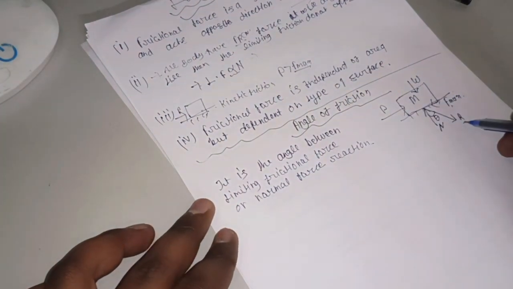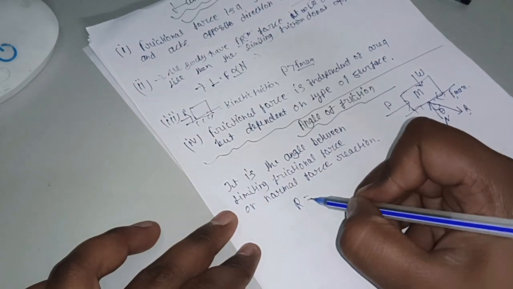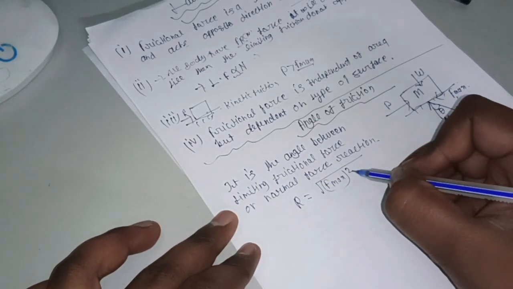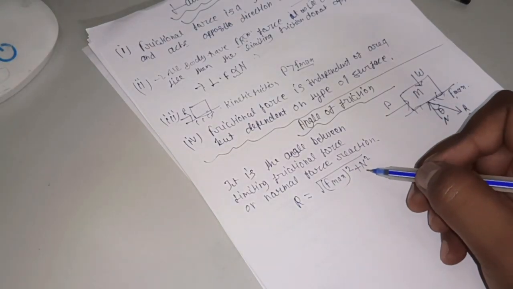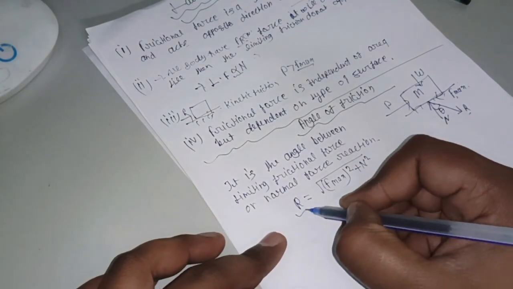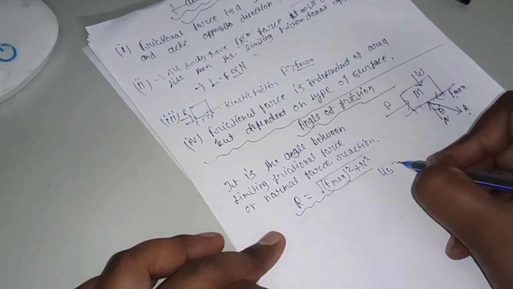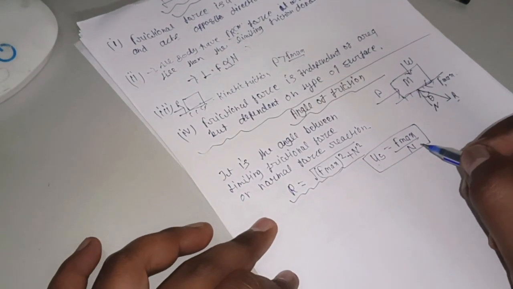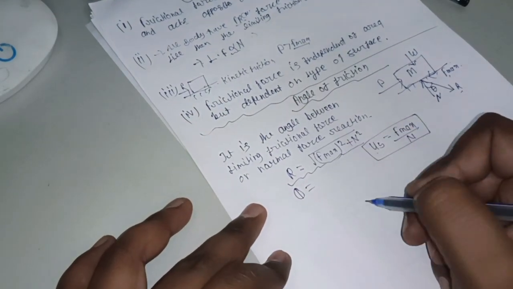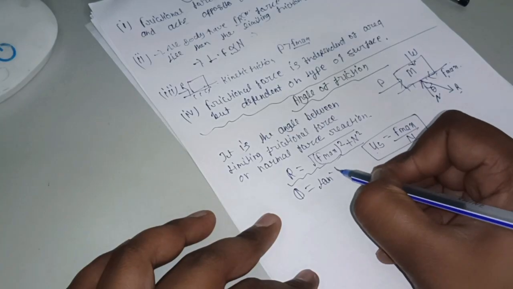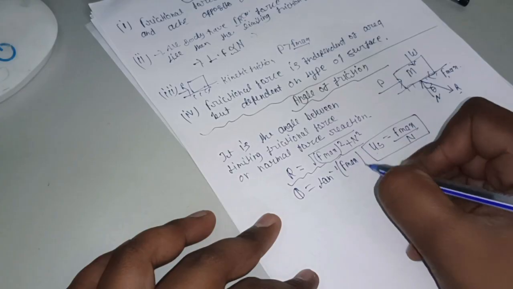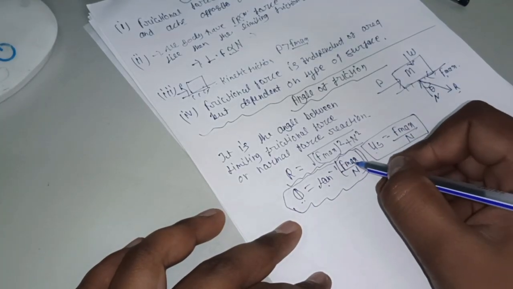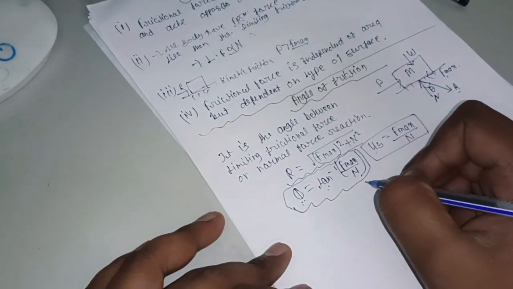Suppose we have to find the resultant, then the formula is the square root of F max square plus n square. And mu s is equal to F max upon n, and phi is equal to tan inverse of F max upon n. Please remember this formula because it will be used when we have to find the angle. Most of the time we will use tan inverse of F max upon n. We can also write tan phi is equal to F max upon n.